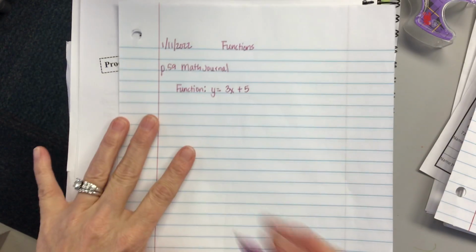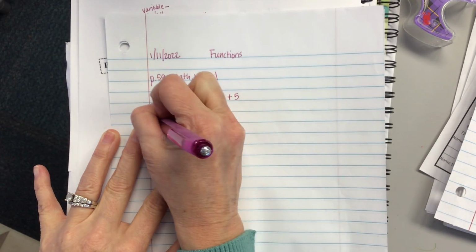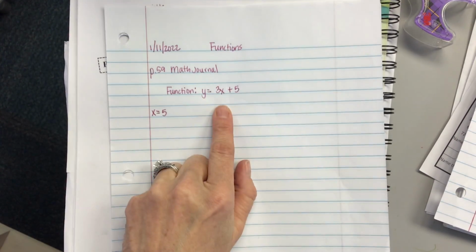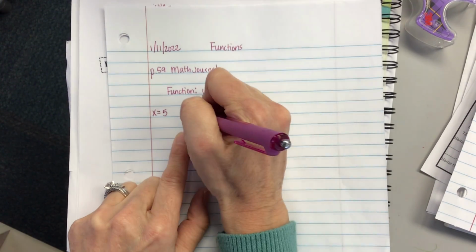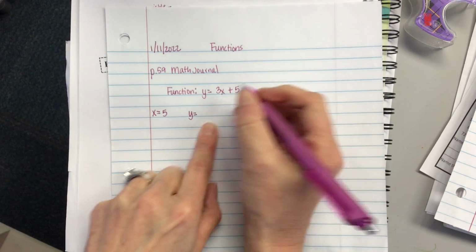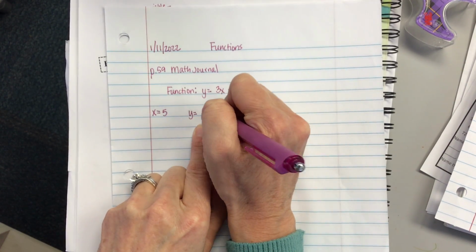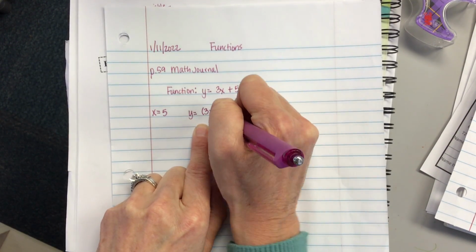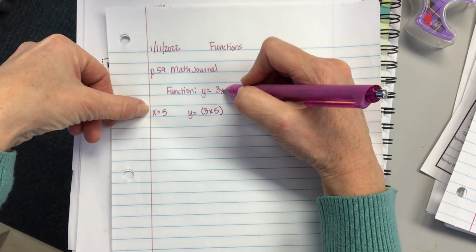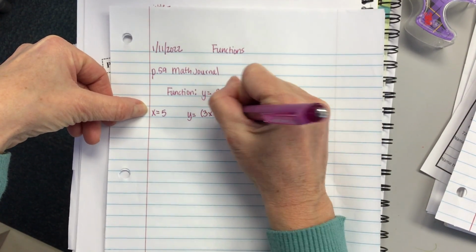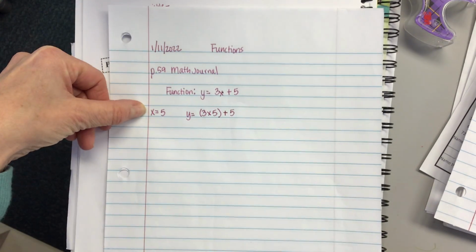So if x is equal to 5, then we just plug it in and we follow the rule. So now we would go with y equals 3 times 5, because 3x means 3 times x, and it just told us that x is 5, plus 5.